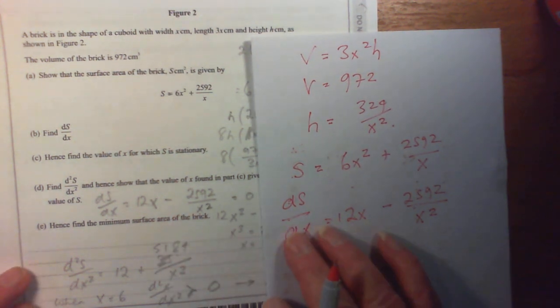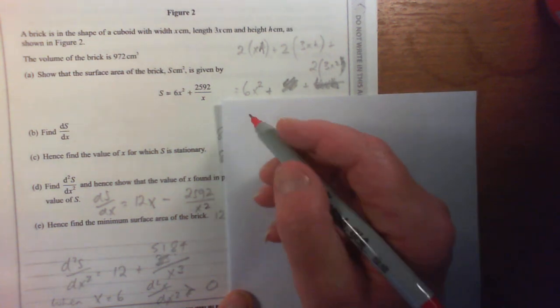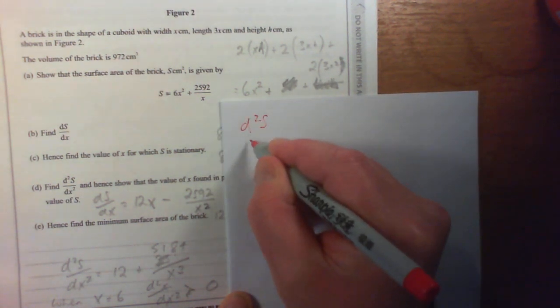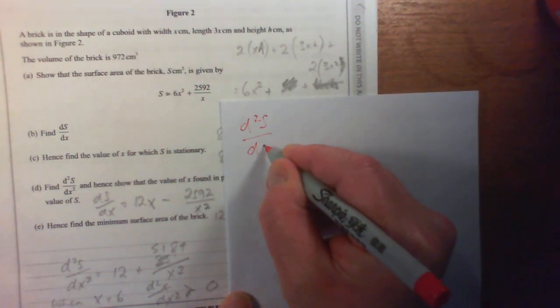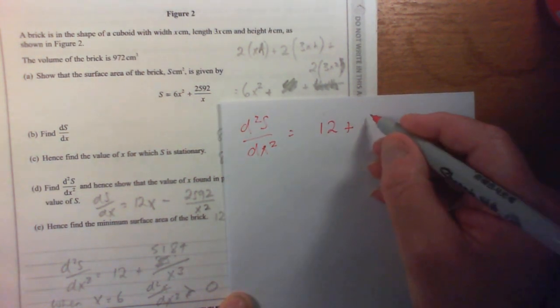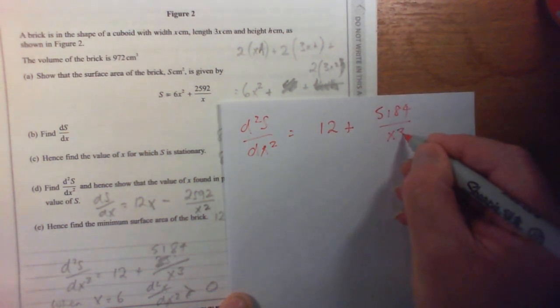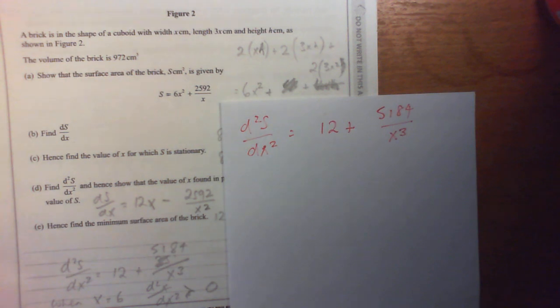Then it goes on to say find the second derivative. The second derivative for this is d2s over dx squared equals 12 plus 5184 over x cubed. Right. So, a couple of things I could say about this is, first off, this is sort of the rate of change, if you like.